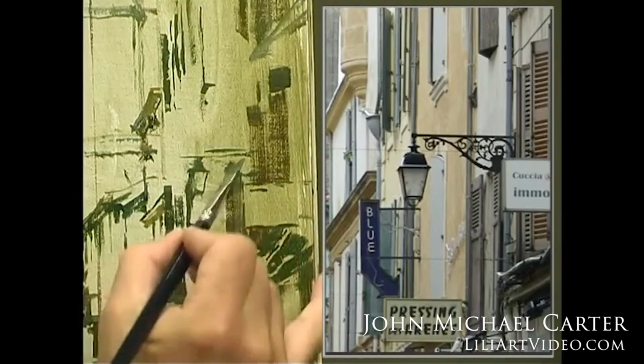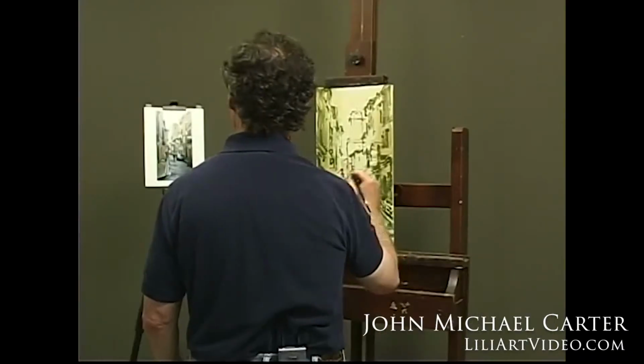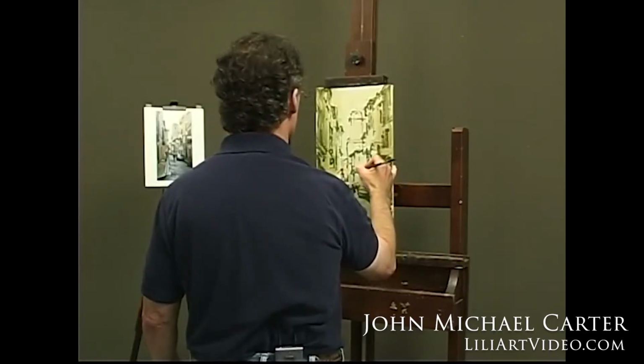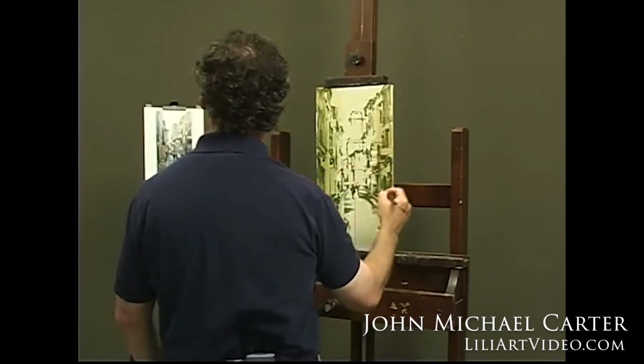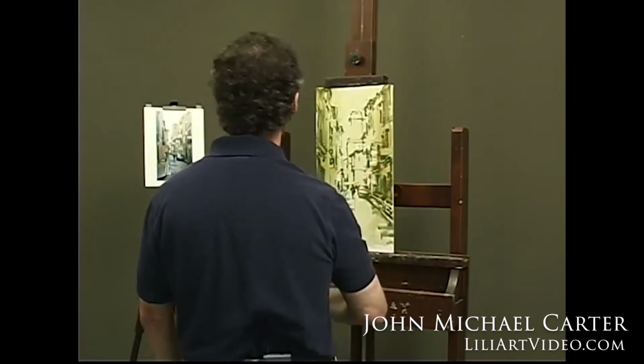Suggesting a wrought iron lamp which hangs out on the street. Little elements like that will help contribute to the realism of the scene as we progress.